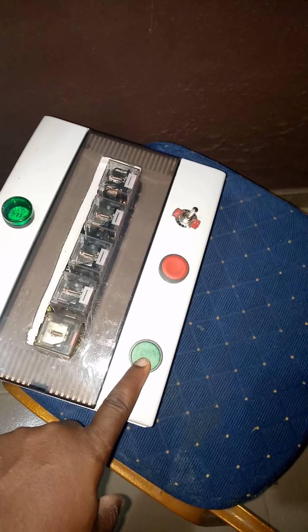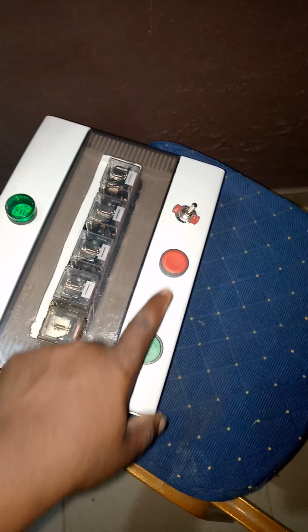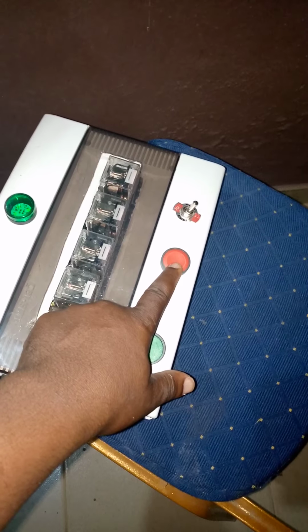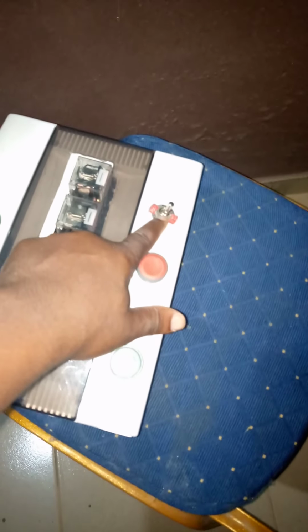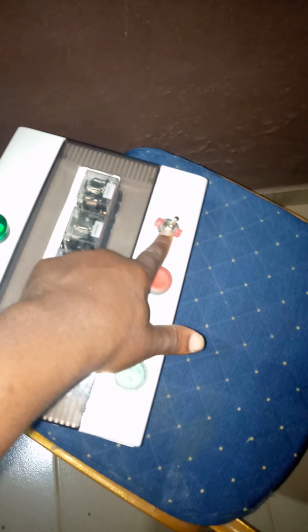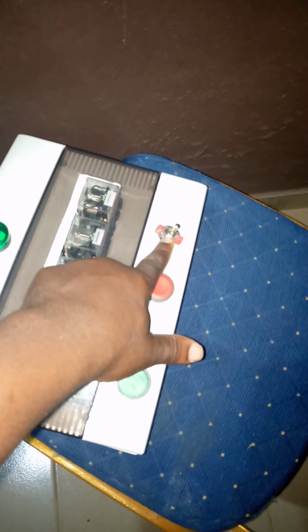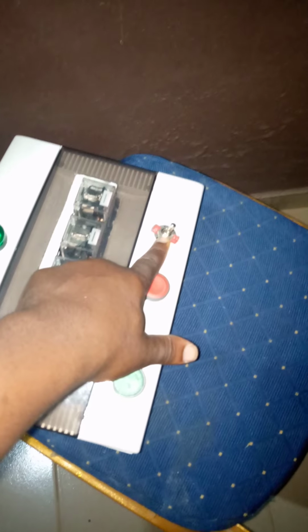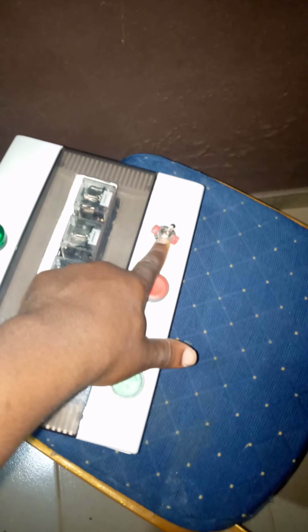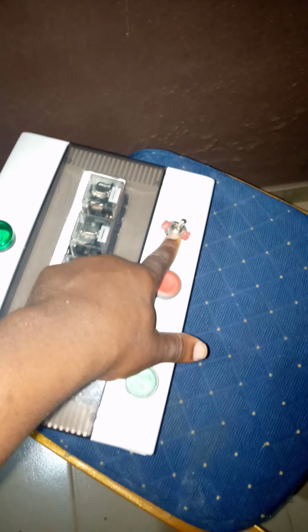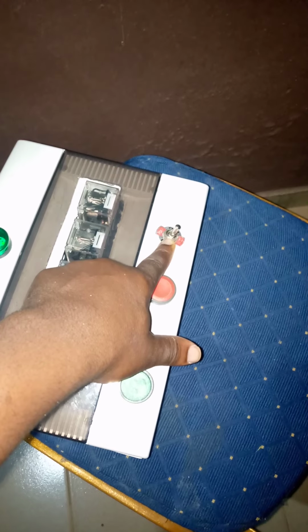Here, this is the start button, this is the off button. Here is a toggle switch that interchanges between the two thermocouples attached to the drying chamber. We have a thermocouple monitoring the inlet air and a thermocouple monitoring the outward exhaust air.